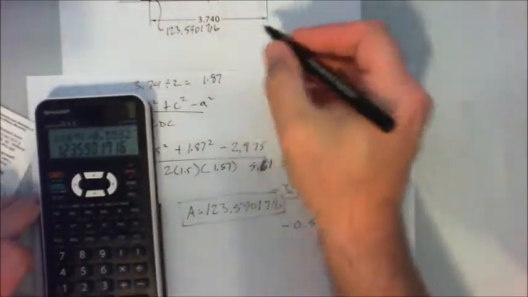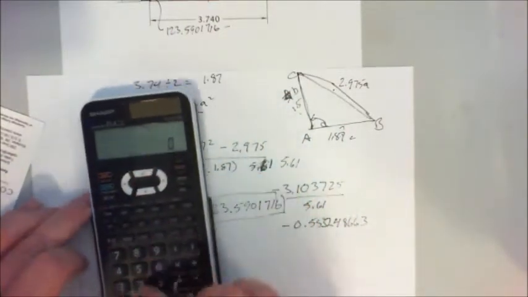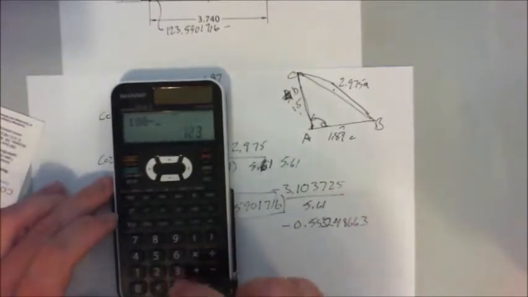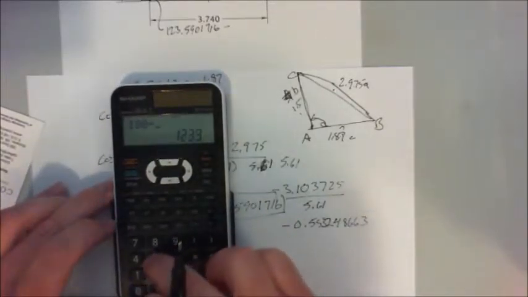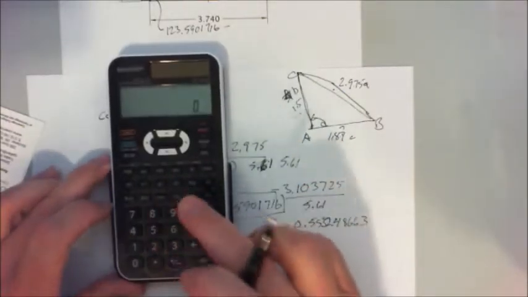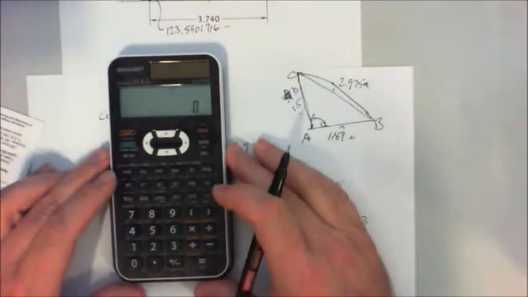Now I'm going to subtract this. 180 minus 123.59. Oh. Always watch what you're doing on the calculator. I cannot stress this enough. See how easy it is to make a mistake?